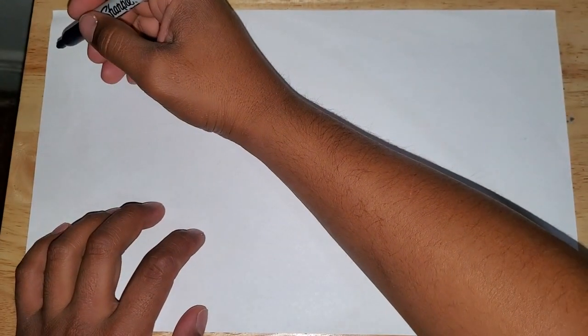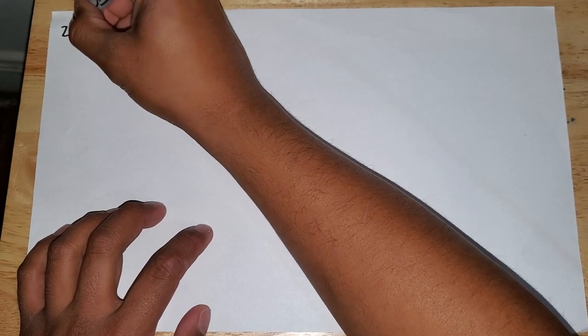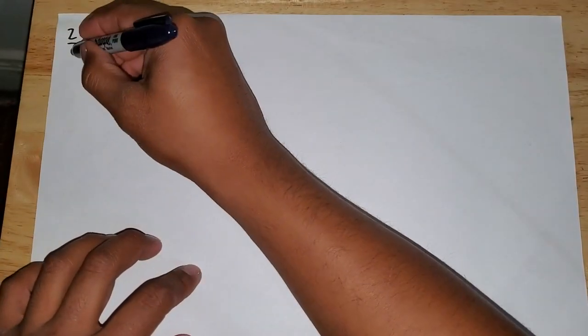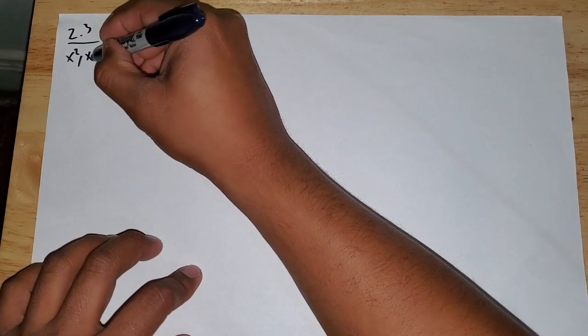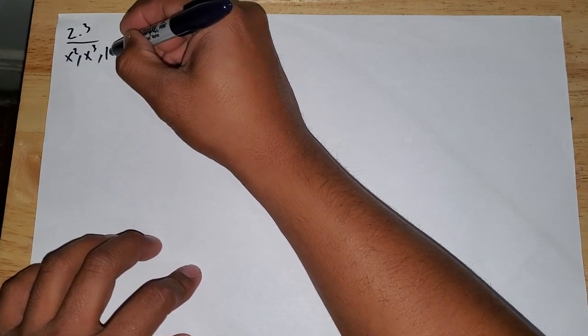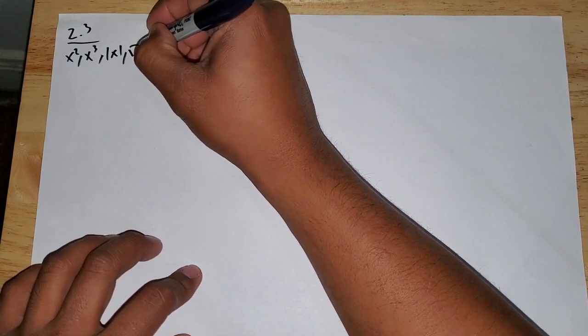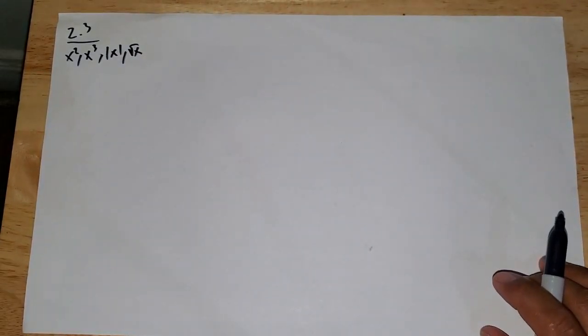All right, we're going to move on to 2.3. We were at 2.1 where we were graphing. We graphed x squared, x cubed, absolute value of x, the square root of x. We can even graph the cube root of x.